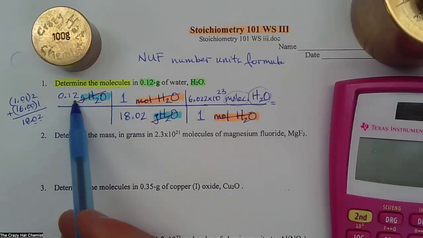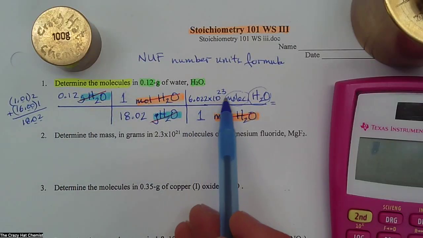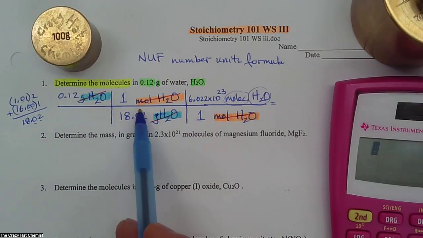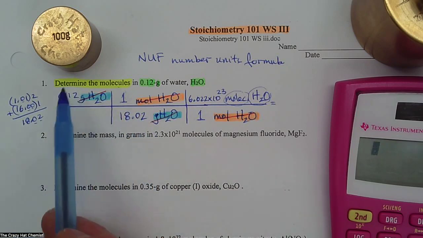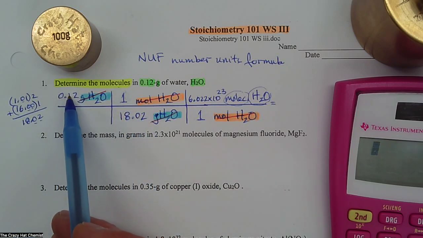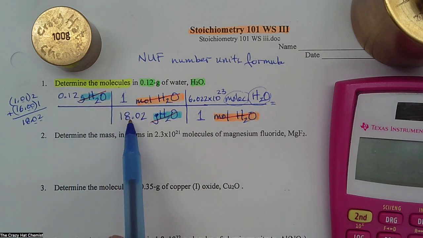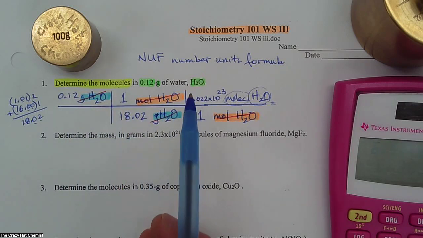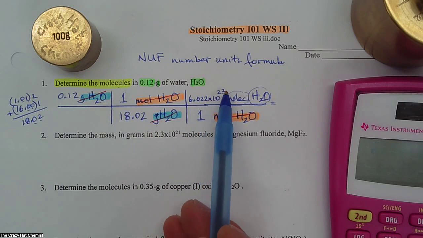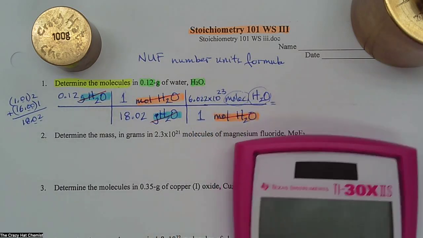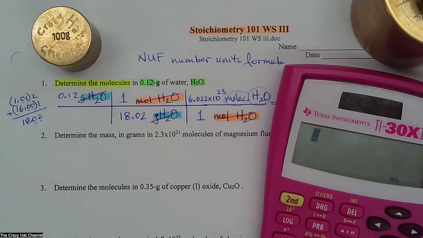If the number is in the numerator, I'm going to multiply. If the number is in the denominator, I'm going to divide. It's that simple. So I'm going to take 0.12, divide by 18.02, times 6.022 times 10 to the 23rd. All right, so let's give that a try in our calculator right here.